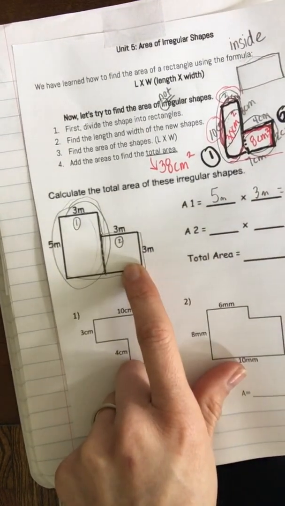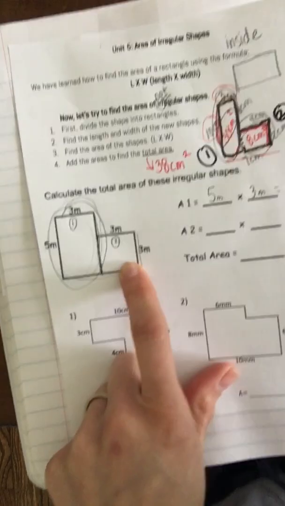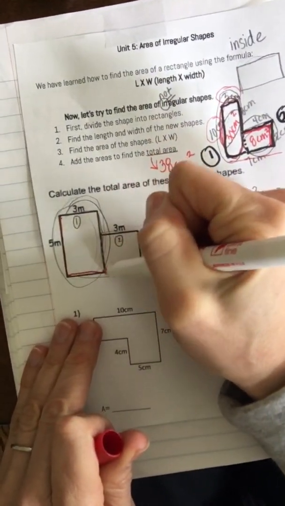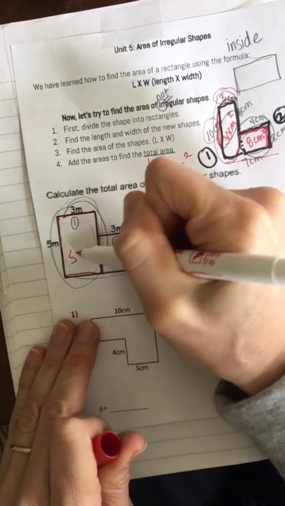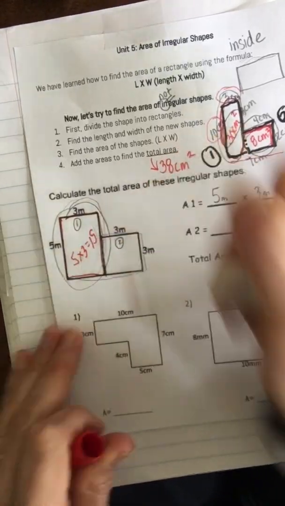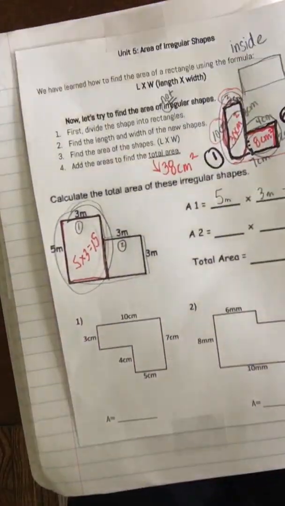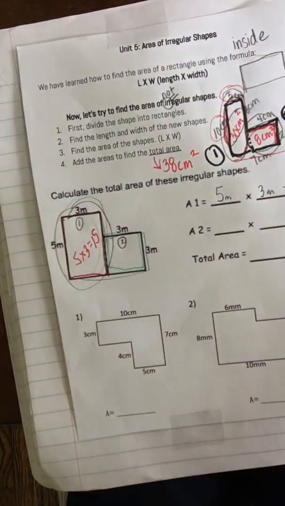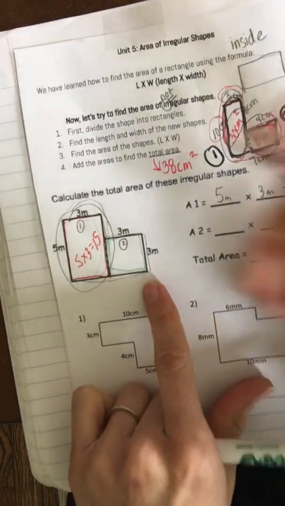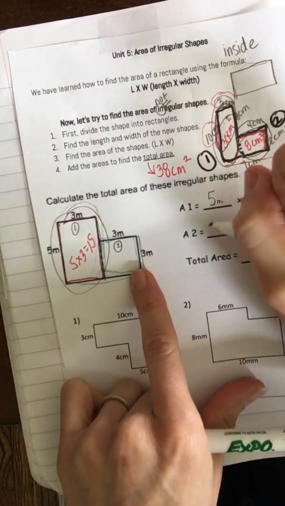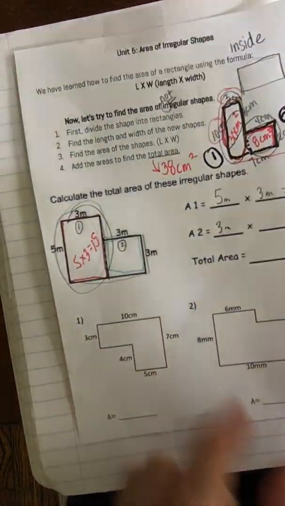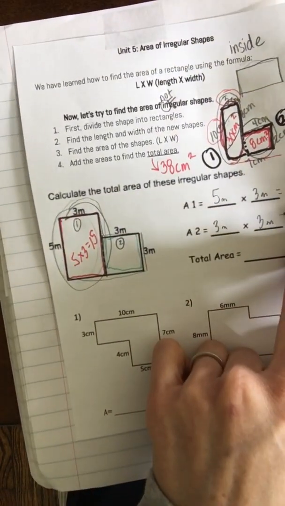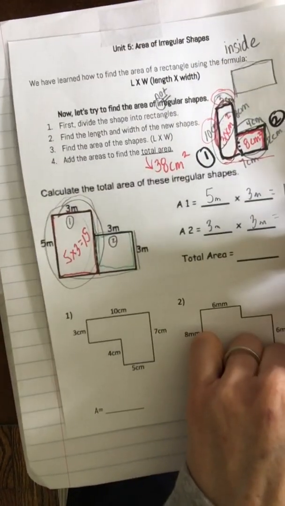Now let's look at rectangle 2. By the way, let me just make it easier and color code. So we just found that 5 times 3 is 15. Now we're going to look at the second rectangle. Do I have a length on that? Length is how long it is, 3 meters. And a width is 3 meters. And 3 times 3 is 9 meters.